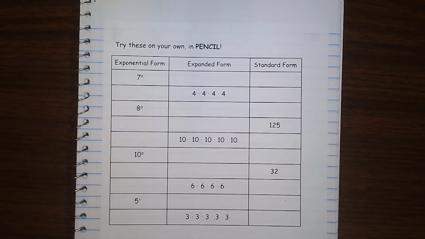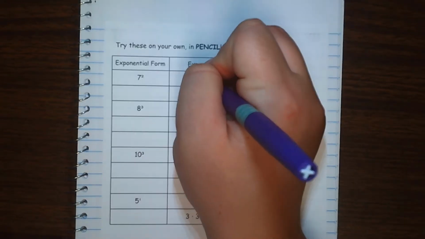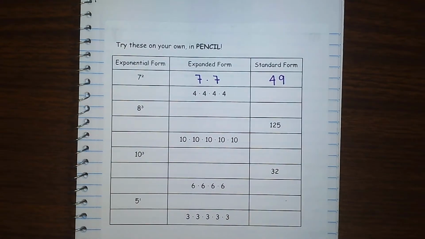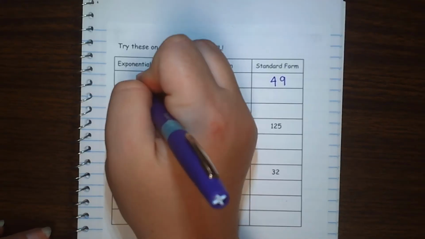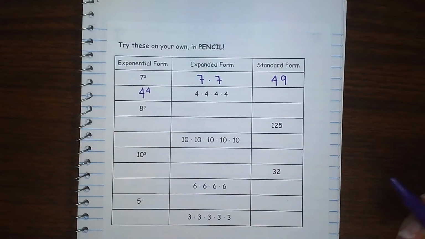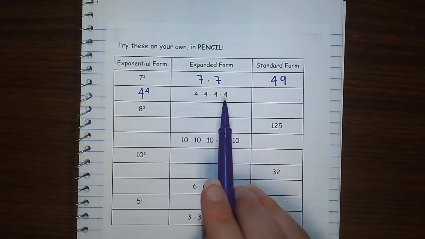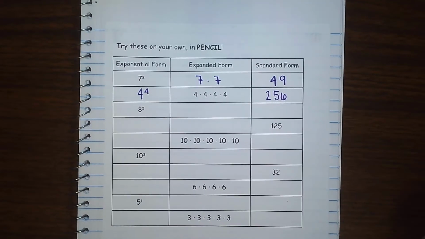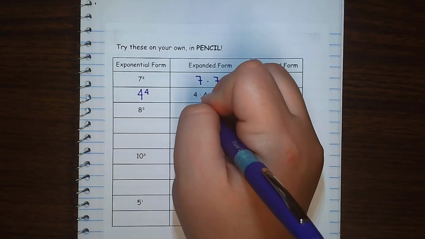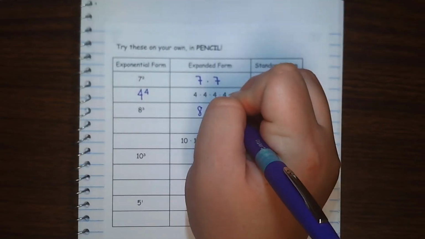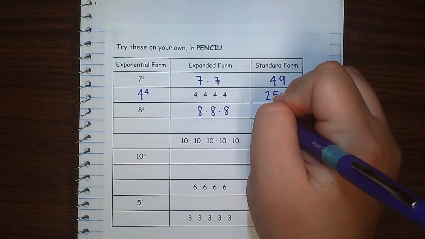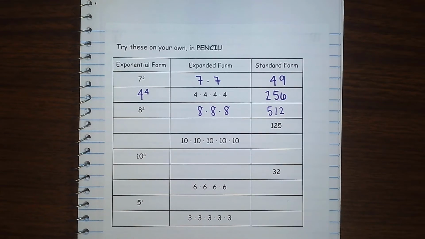Okay, so the first one is 7 squared. That's 7 times 7. 7 times 7 is 49. The second one, we've got 4 to the 4th power. 4 times 4 times 4 times 4 would give us 256. Next we have 8 cubed. That's 8 times 8 times 8. 8 times 8 times 8 is 512.